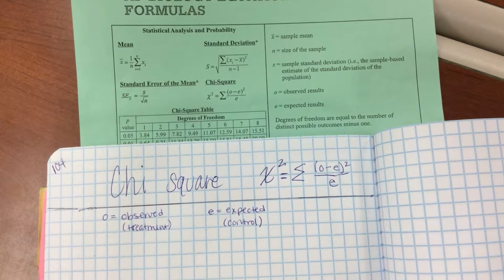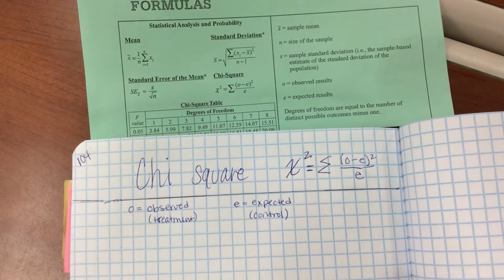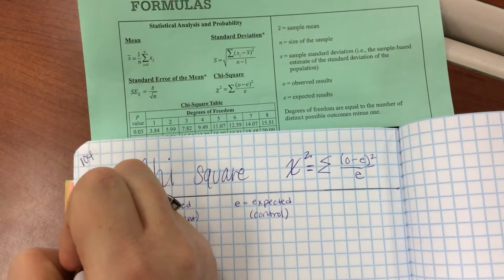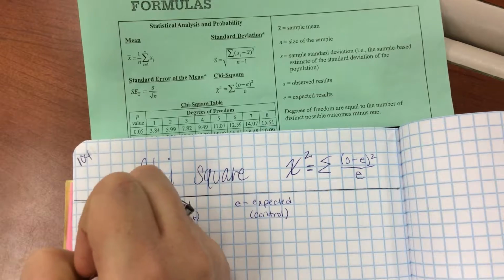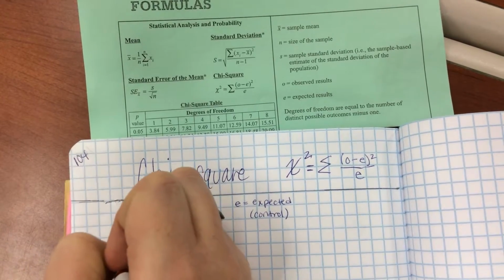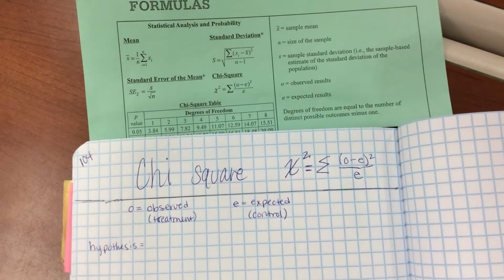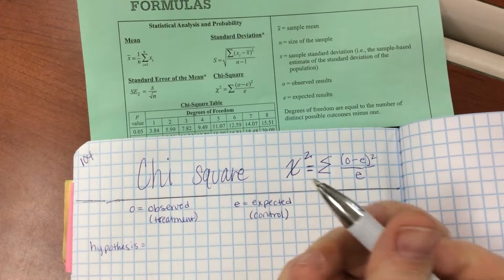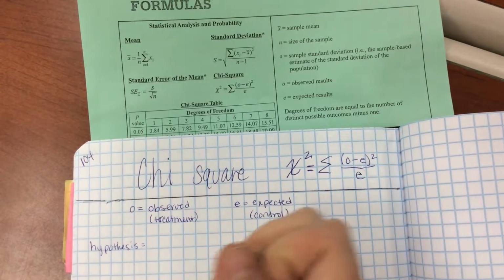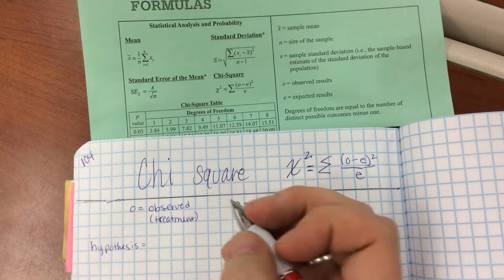The first thing that you want to do is determine or review what your hypothesis is for your experiment. In the case of the onion experiment, when you're doing your lab report, you should use your hypothesis.